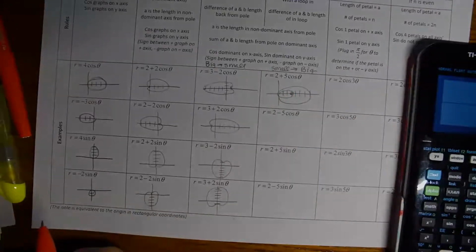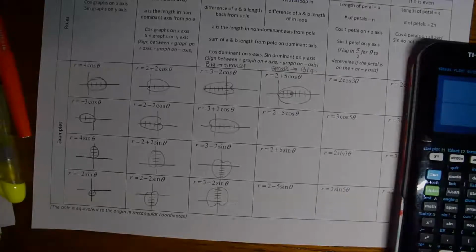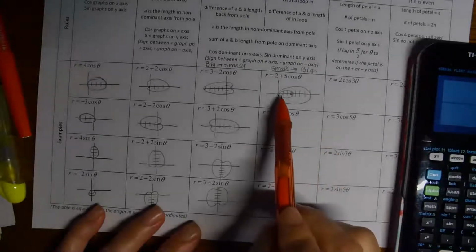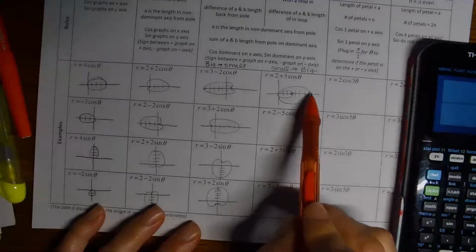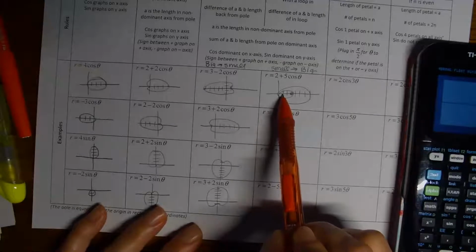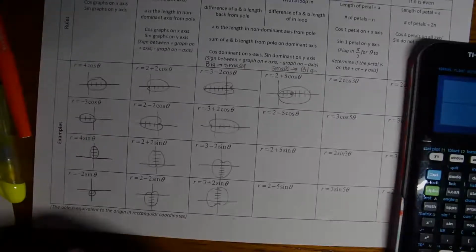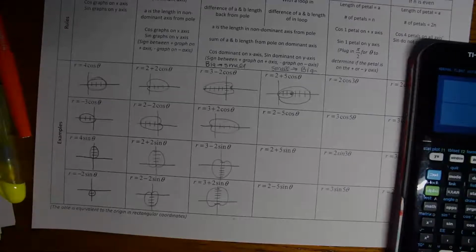Now I want y'all to come up with a rule for me. I want you to think about this. Yes, sir. There we go. This is 1, 2, 3, 4, 5, 6, 7, and 5 and 2 is 7. And where is this loop? 1, 2, 3. How do you think you could get a 3 out of 2 and 5? You think that's a rule? How can we figure it out?